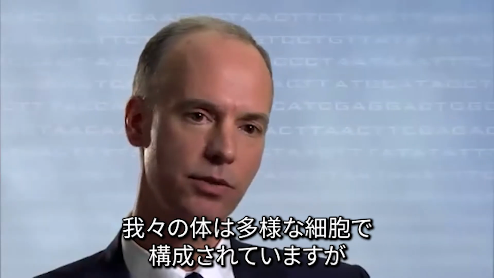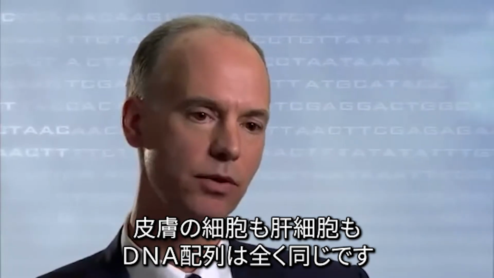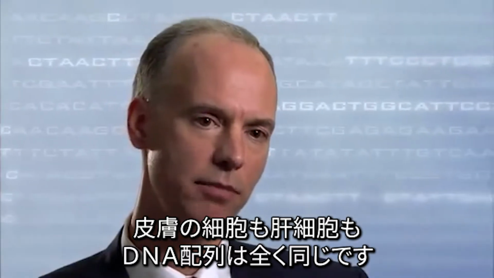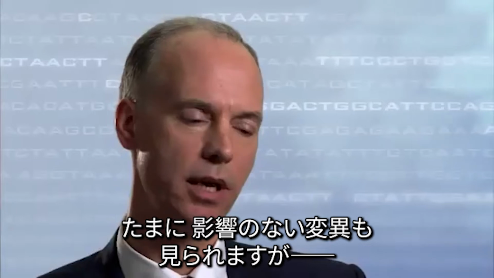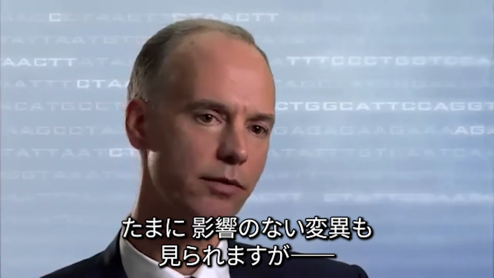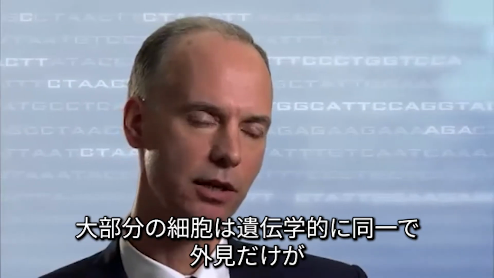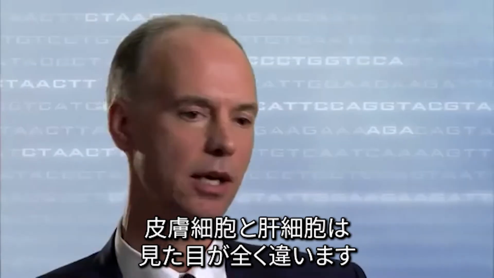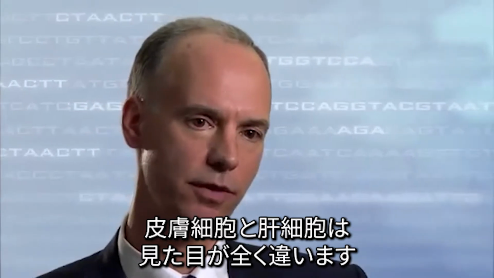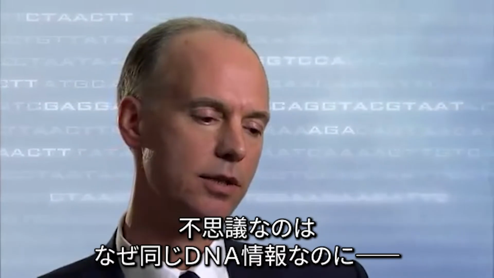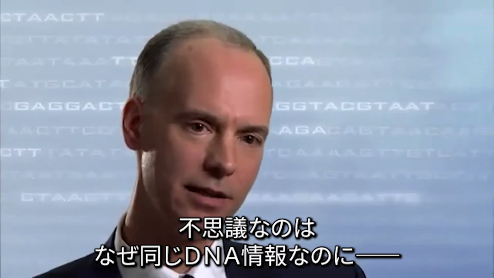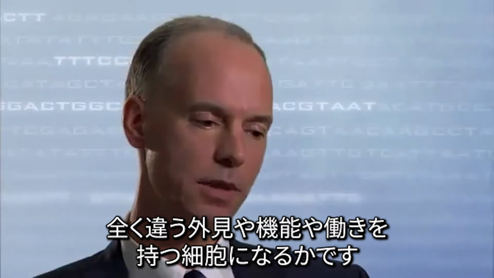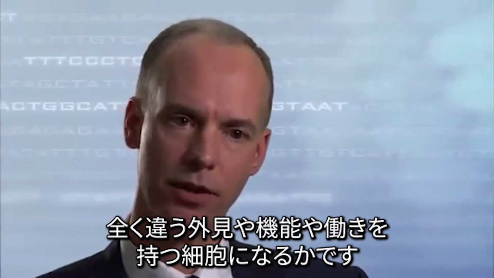But if you look at our bodies, we are composed of very different cell types. And if you look at the skin versus, say, a liver cell, they have exactly the same DNA sequence, or for the most part. There may be an occasional mutation that's irrelevant, but for the most part, they're identical genetically, but yet they have very different phenotypes. They have very different appearance. So a skin cell looks very different from a liver cell. And so the question is, how can exactly the same DNA code give very different appearances, function, behavior of cells?